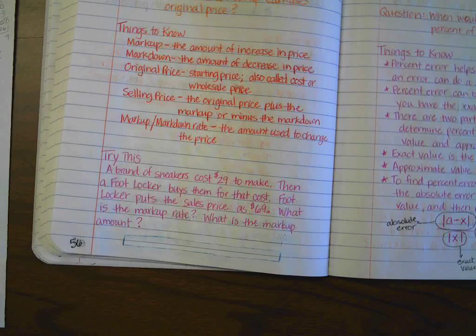Okay? So we're building and building and building. I got asked yesterday by one of you guys, are we just still using the stuff that we keep learning and keep reusing it and keep reusing it? The answer is yes, because everything that we're working on with percent builds on to the next idea.